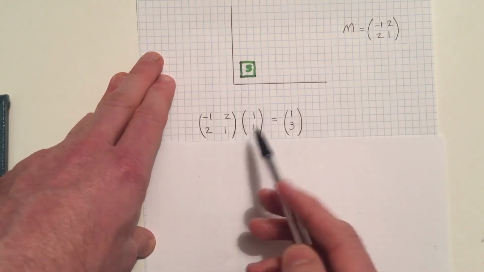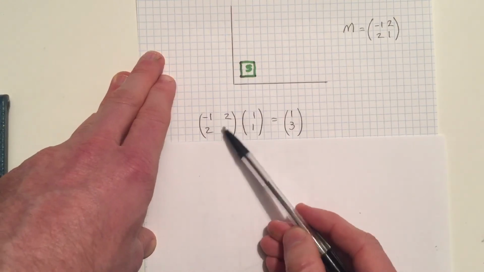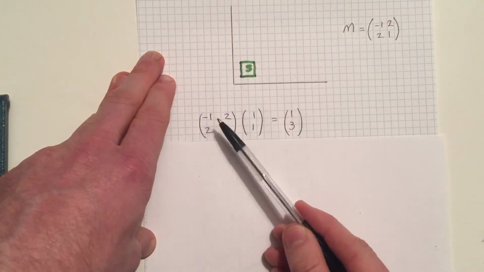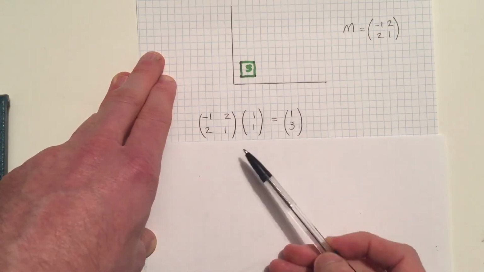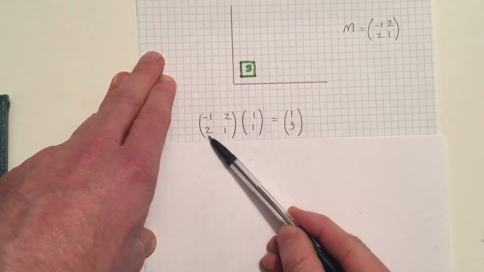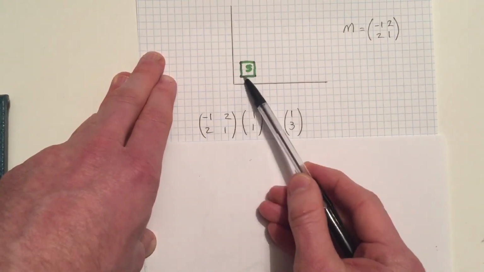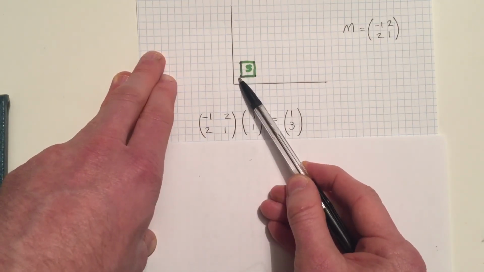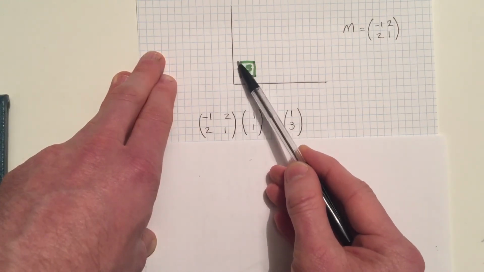So first of all, I'm going to pick this first coordinate here, 1, 1, and if I multiply that by this matrix, I get -1 times 1 plus 2 times 1, which gives 2. Sorry, gives 1. And then 2 times 1 plus 1 times 1 is 3. So I'm saying that this coordinate here gets mapped to the new coordinates 1, 3. So in actual fact, that one will just get mapped to be up here.